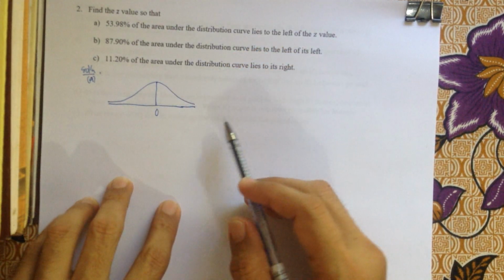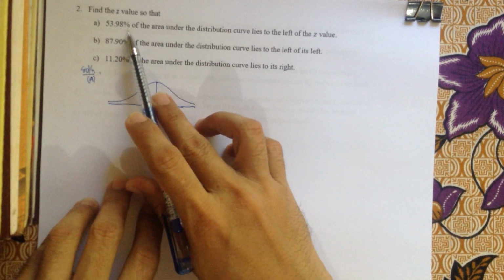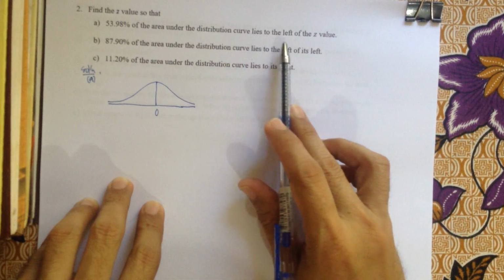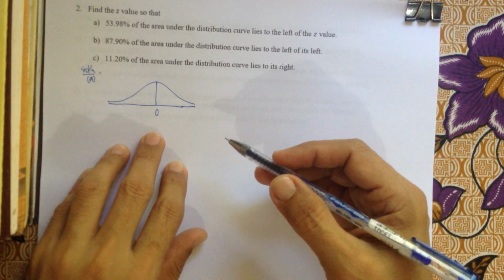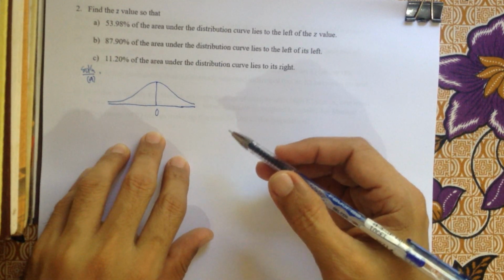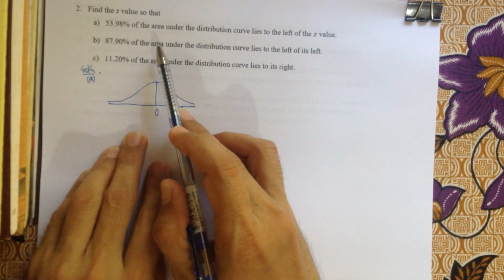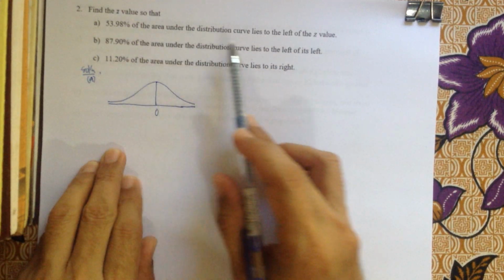Now what is meant by this? Our first thing we do here is to determine the location of z. And the key actually is in this phrase.